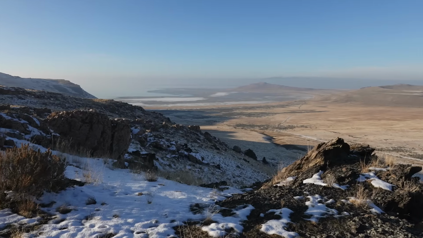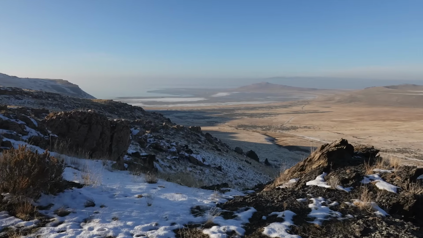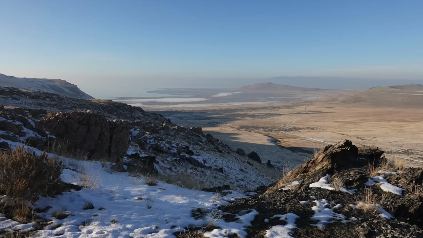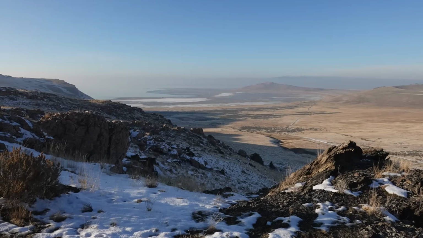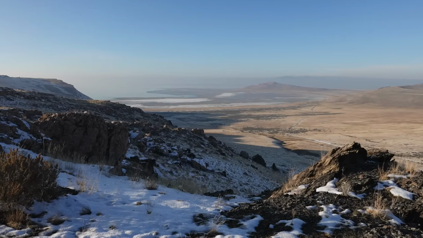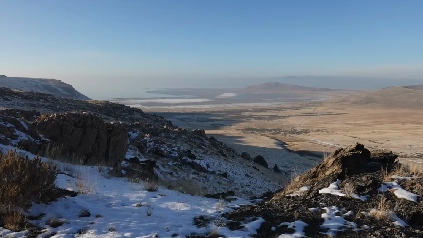Looking one last time out over the Great Salt Lake shrouded in a beautiful fog, I contemplate the amazing earth history of this area, which overwhelms me with a sense of awe.